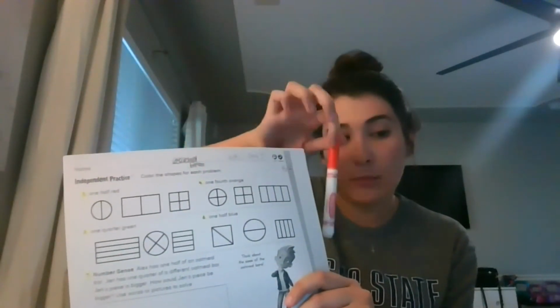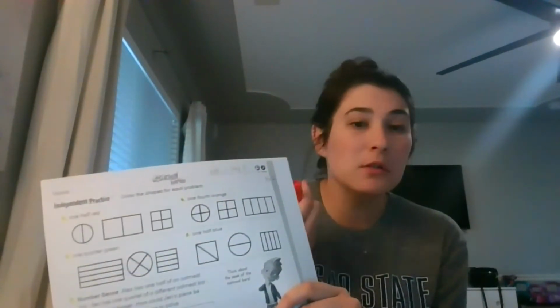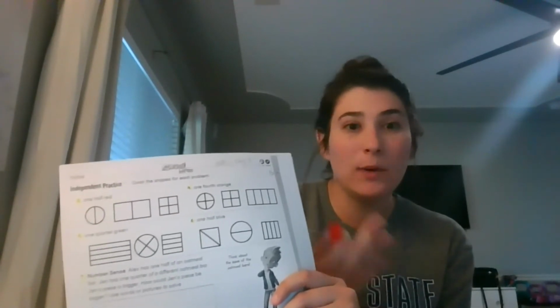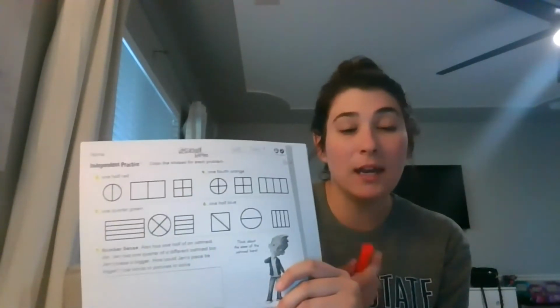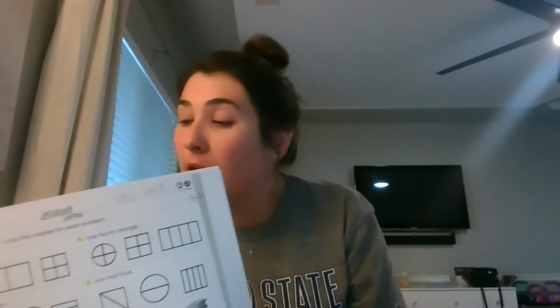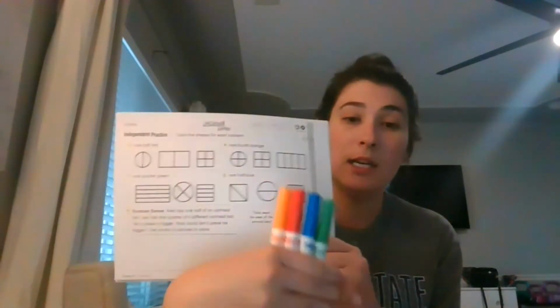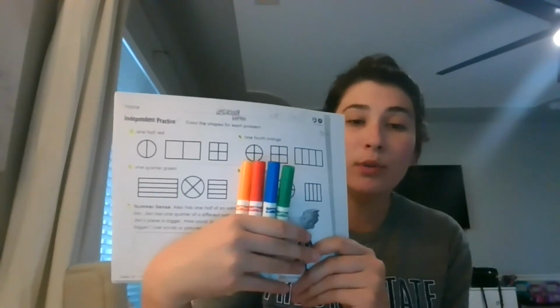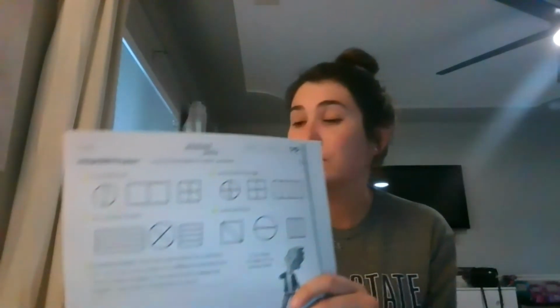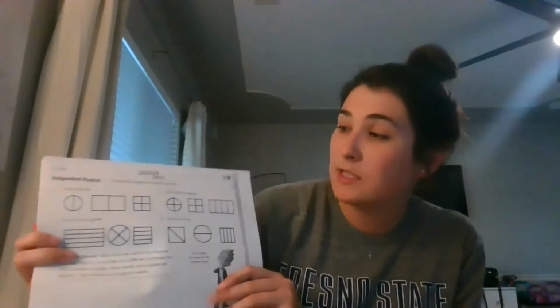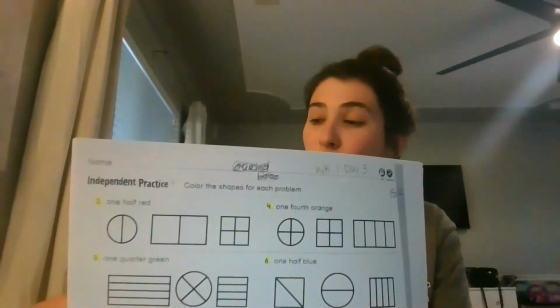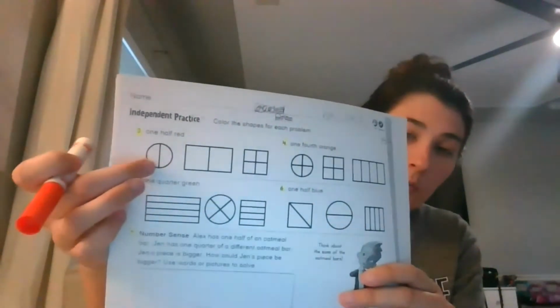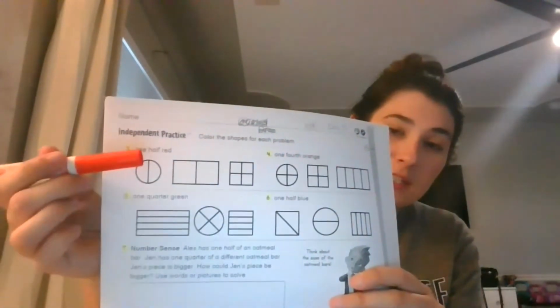So I'm going to take a red marker or red color pencil or a pen or a crayon, whatever you have is fine. If you need to go get colors, go ahead and go get some colors and pause the video. These are the colors that we're going to need today. So we have green, blue, red, and orange. So this first part is red. So color 1/2 red. So 1/2 of my circle, well, it doesn't say color the whole thing red, it just says half. So I'm going to go ahead and color this part half. I'm going to color it red.